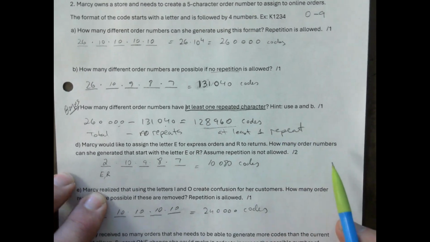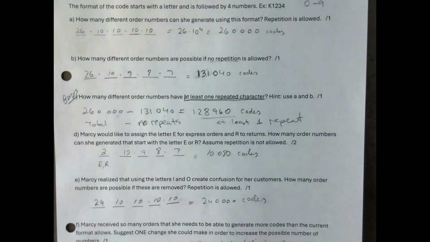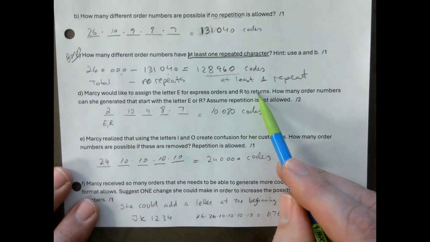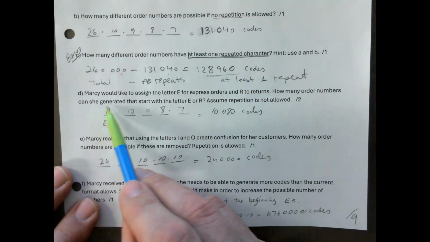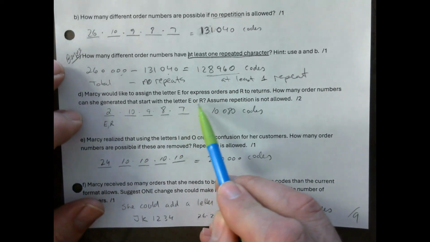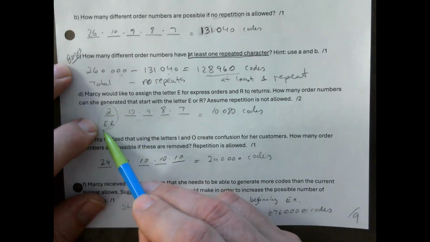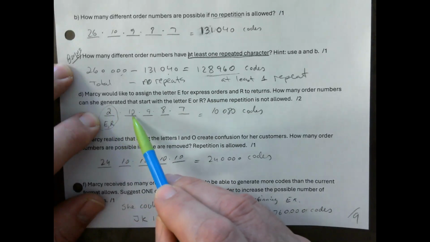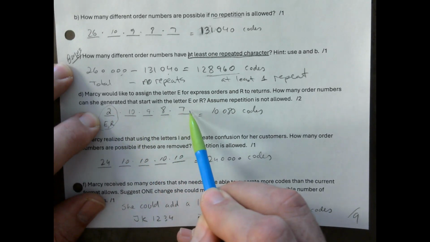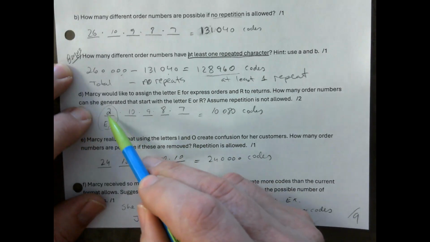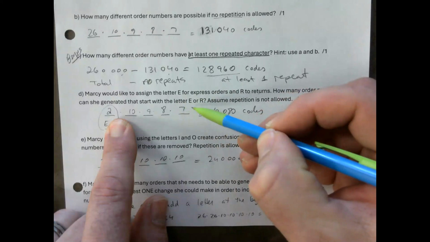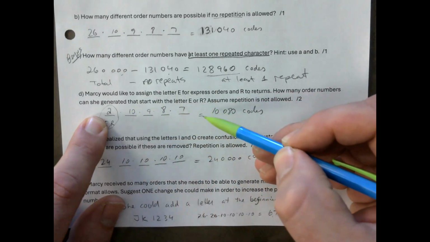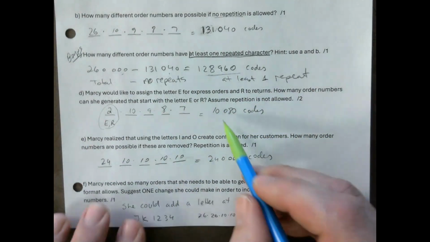Okay, there we go. Marcy would like to assign the letters E for express orders and R assigned to returns. How many numbers can be generated with this restriction? So you go E or R, so there's 2, and repetition is not allowed. So when it comes to the numbers, it should drop like this. So you either did just E, and then you had those numbers there. Then you went R and these numbers, and you added that. That's fine. Either case, you get this as your final answer.